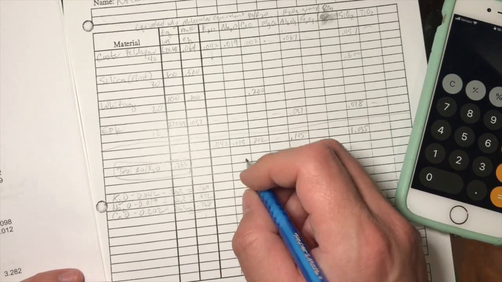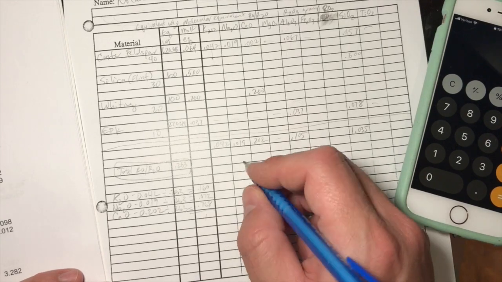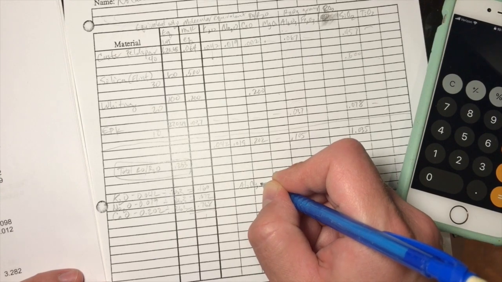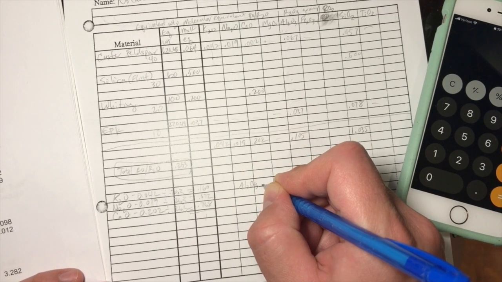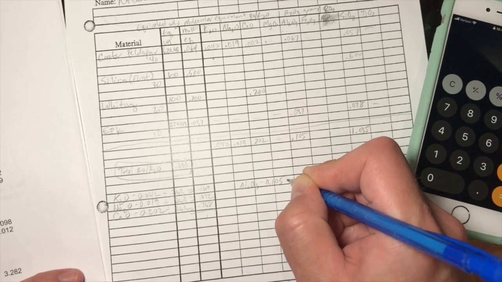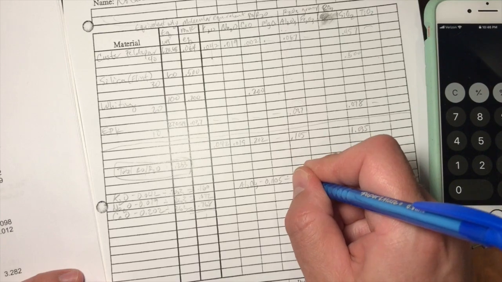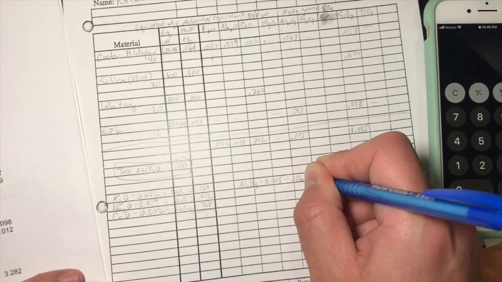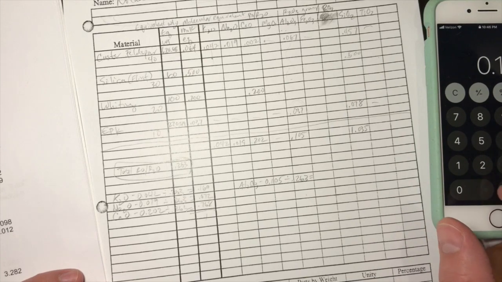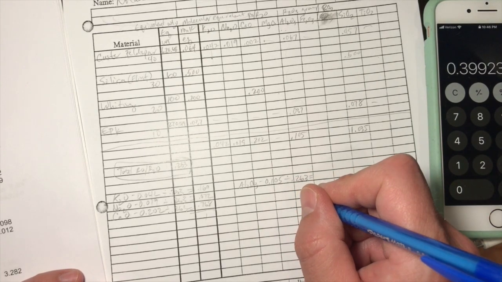Now I'm going to do the alumina and iron. Iron was pretty negligible. Alumina is 0.105 divided by our RO, R2O group, 0.263, is 0.399.